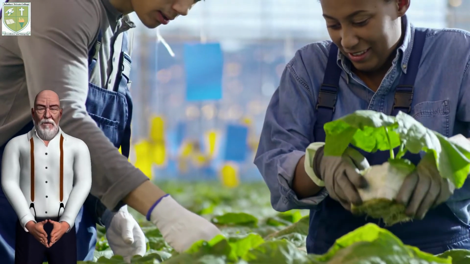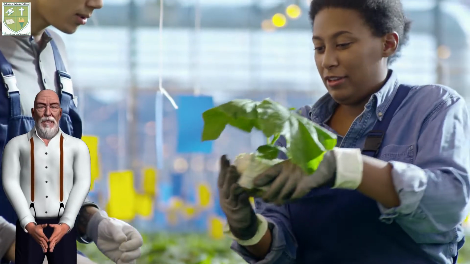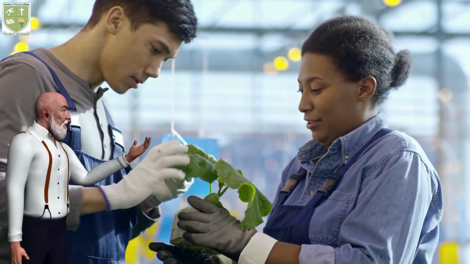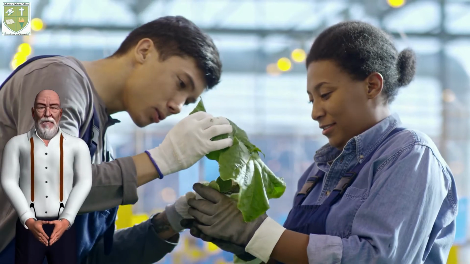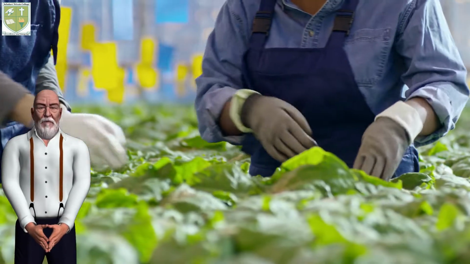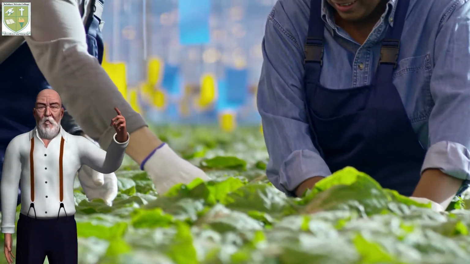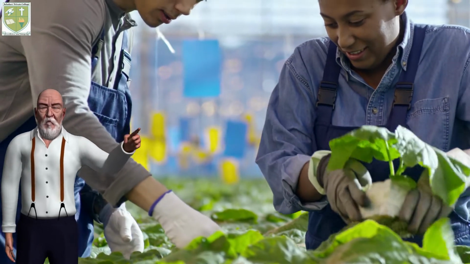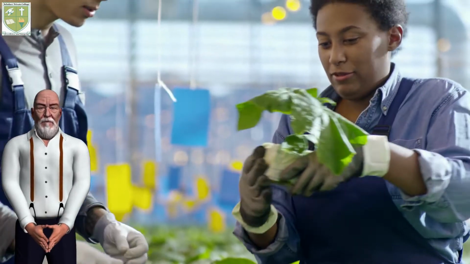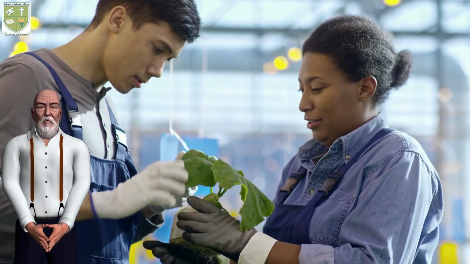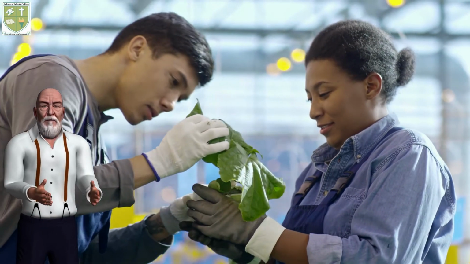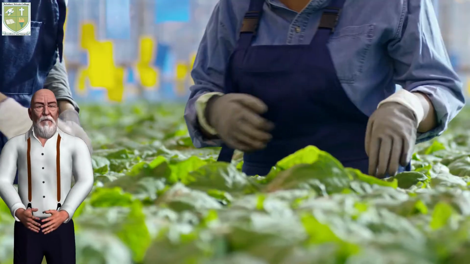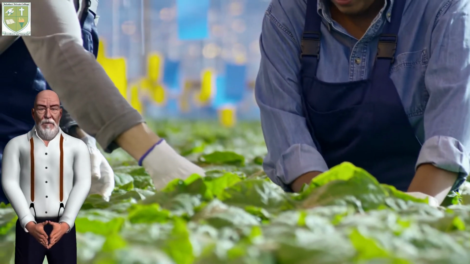Now, what is today's topic? The topic for today is forms of agriculture. As we continue in this lesson, let me first and foremost define what agriculture is all about for you. In our last lesson we were told that agriculture entails the planting of crops and rearing of animals for human use. All agricultural activities take place on land.